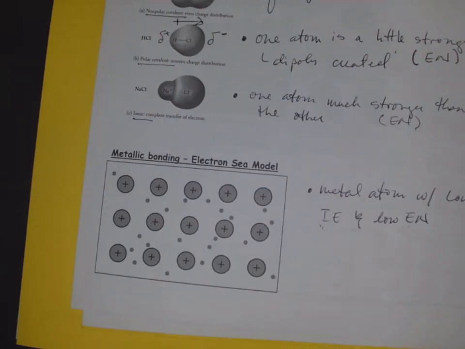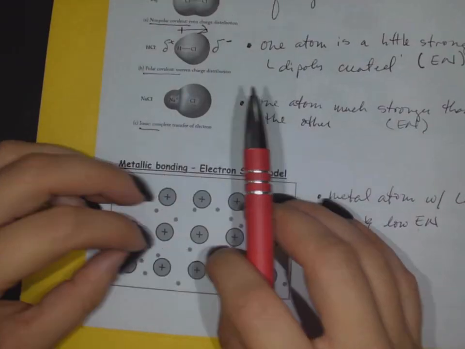And this is why it's such a weak bond. Imagine there's not a lot holding these guys together, so it would be kind of easy to pull them apart. And that's why metals bend and are malleable, because it's easy to pull the atoms apart.